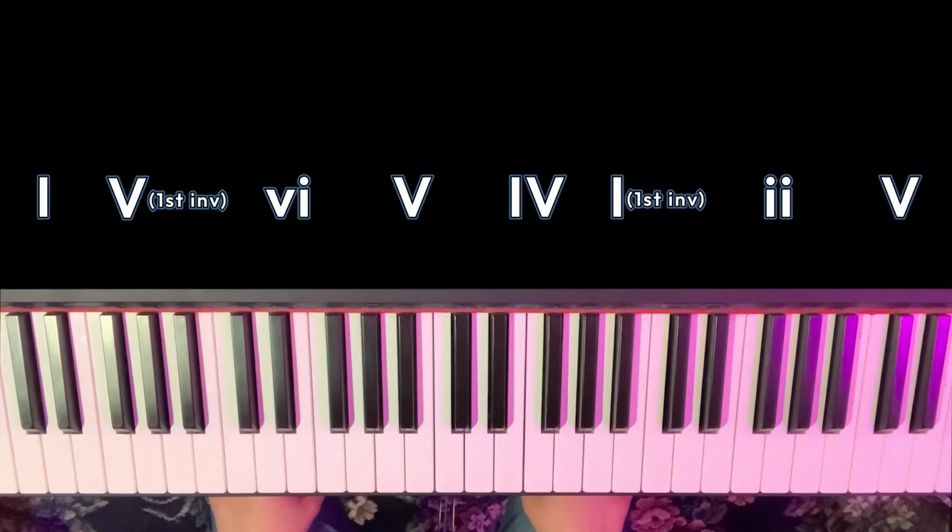But that's looking just at the bass line. What about the other notes present? You know, like this one, this one, this one. Let's start by identifying what scale degrees would be present in the chords given to us by the internet.